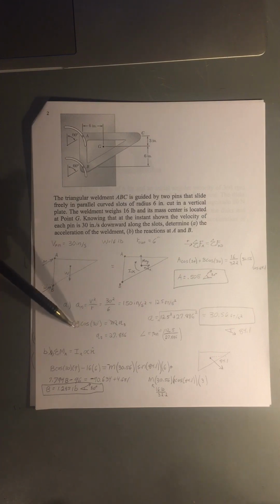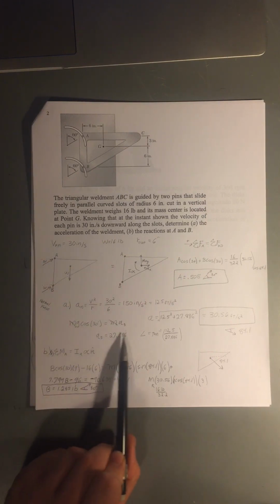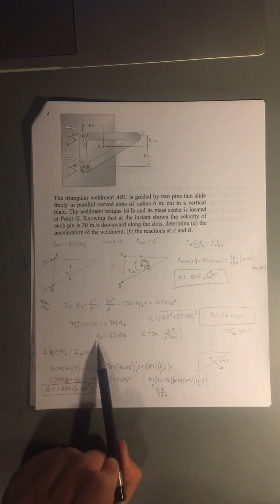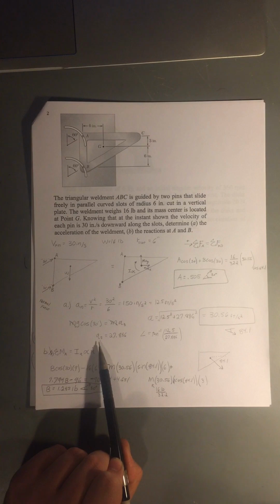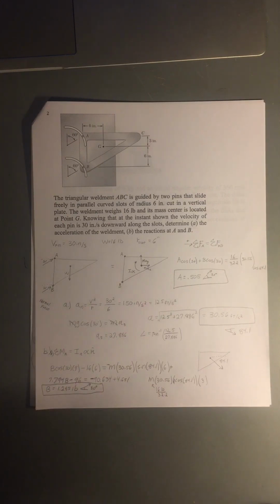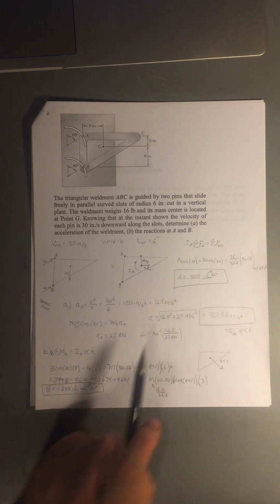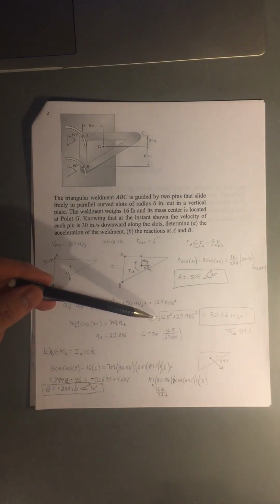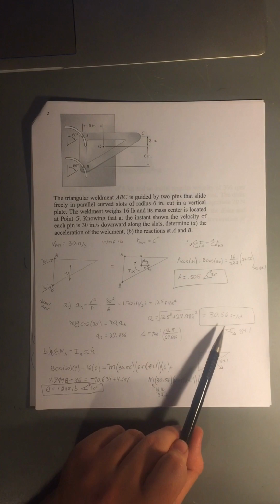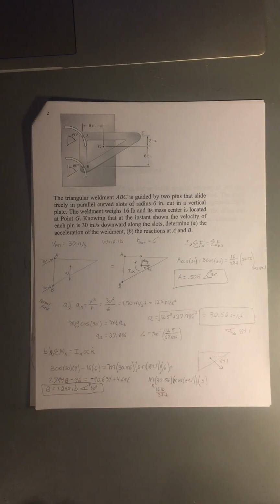Then we can plug in what we have, the masses cancel, and we can find our tangential acceleration here. And then in order to find the total acceleration, we just use the Pythagorean theorem. We square both of those and then take the square root, which gives us our acceleration of 30.56 feet per second squared. And then we also need the angle of that.